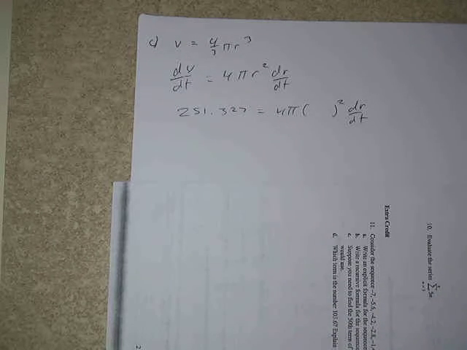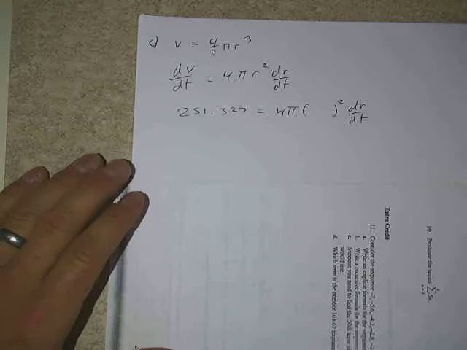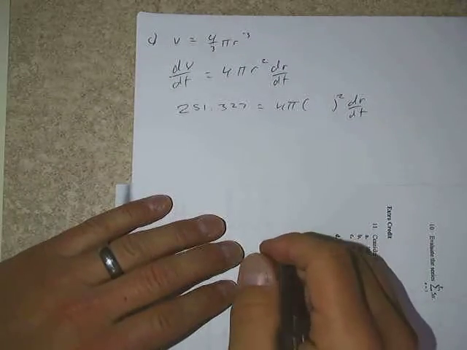And then we have 4 pi, and then I left that blank because, again, dr/dt is what we want. What about the radius of the balloon? Got to think about that one. How are we going to find the radius of the balloon at time 3? Keep this in mind. What is the radius related to in this problem? What shape is the balloon? It's a sphere, so it's related to the volume of the balloon, true? So if we knew the volume of the balloon at time 3, we could figure out the radius, couldn't we?